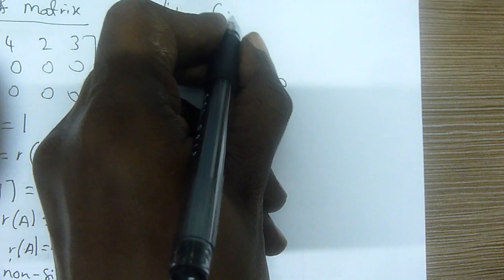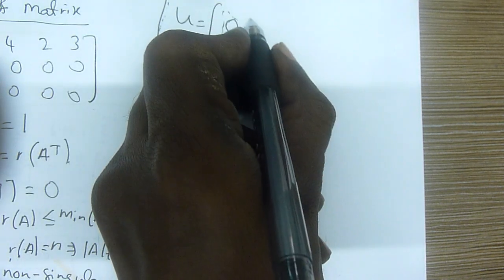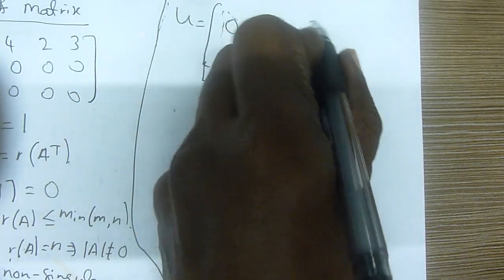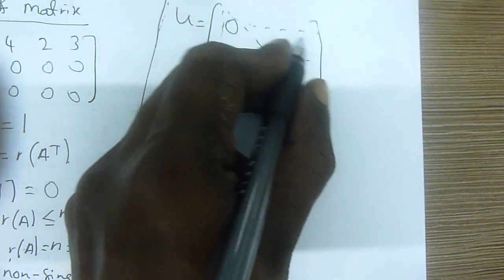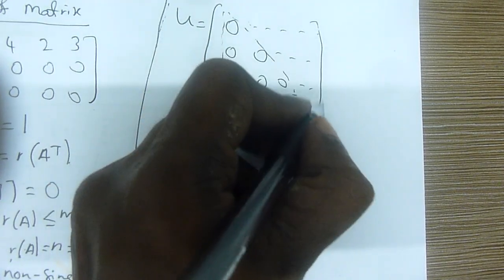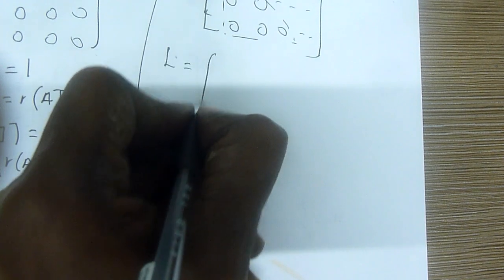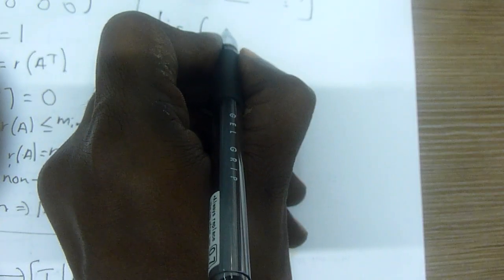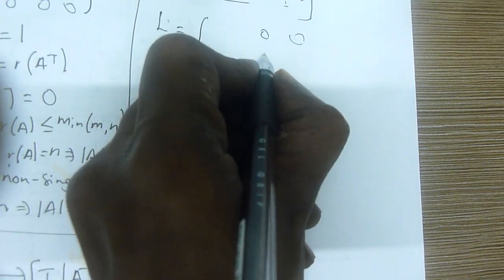If you notice, over here can be any number, we don't care. Then this is what we call upper diagonal, because the upper part has numbers. Lower, no, 0. The same thing for the lower, we use a similar method here. Over here, then 0, 0.